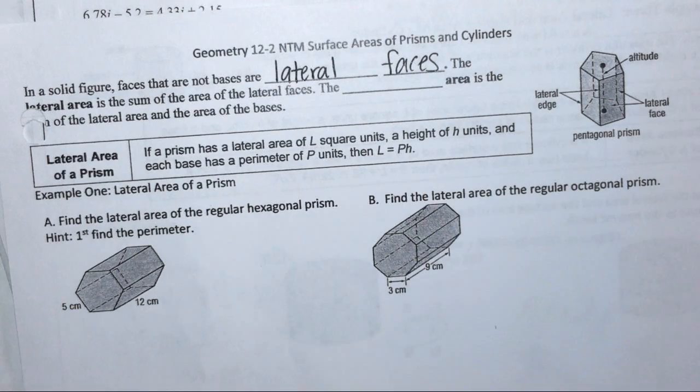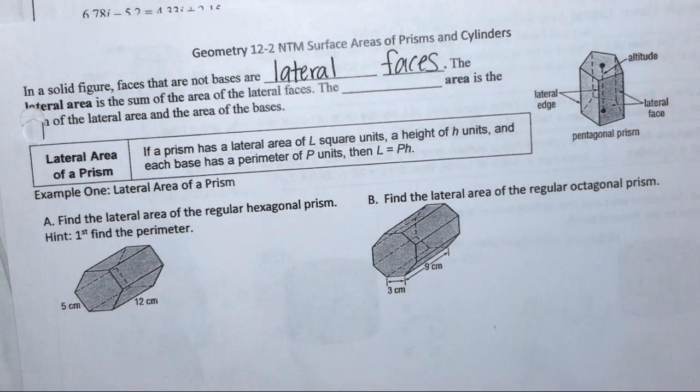Okay, so I have the thing I put my markers in. It is a rectangular prism. It has 4 sides, 4 lateral faces, and 2 bases. Why would we want to know just the area? Because we're going to find out lateral means just the area of those sides. Why would we want to know just the area of those sides and not include those bases?